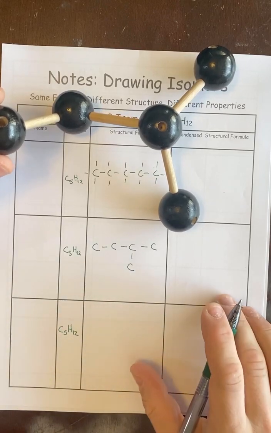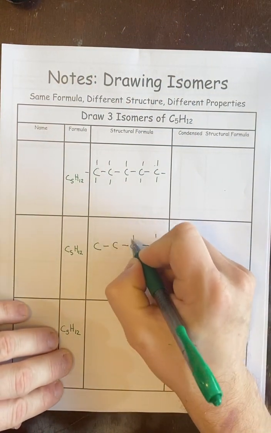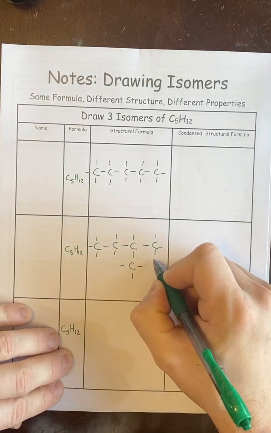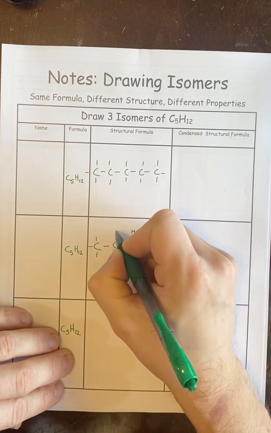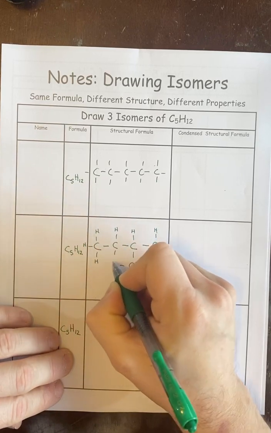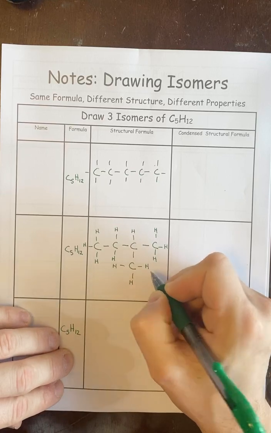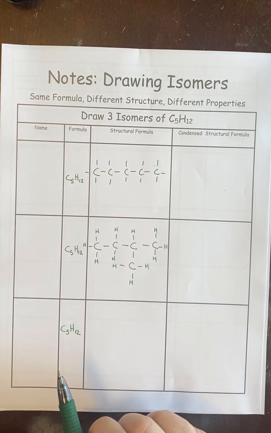Now if I were to put in all my H's, let's take a look. If we count them out, there's 3, 4, 5, 6, 7, 8, 9, 10, 11, 12. That's still C5H12. That counts as an isomer.